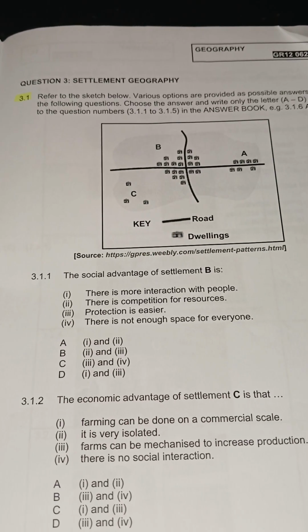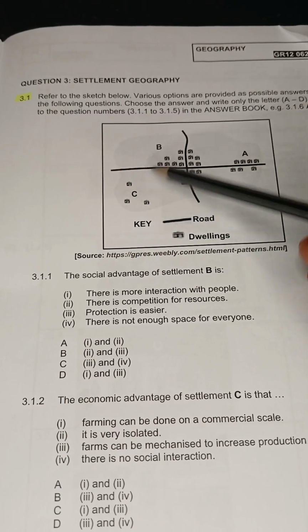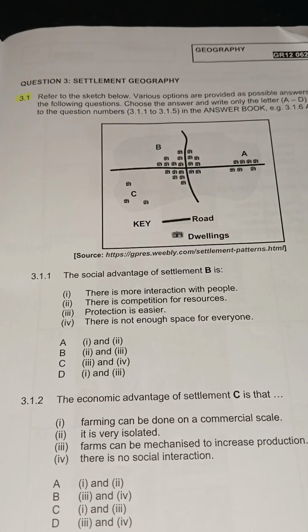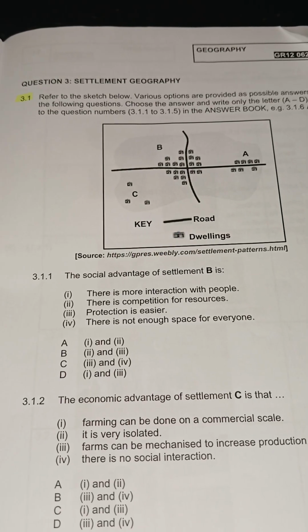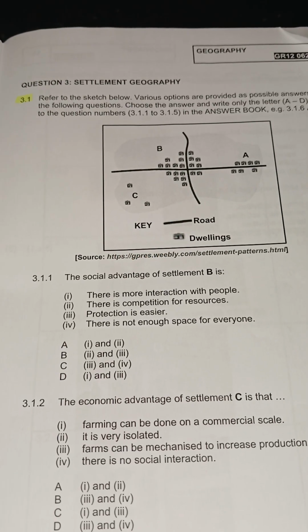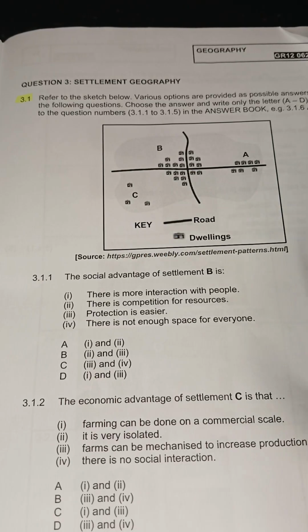So you can see from the diagram that we are given, of course, we've got different settlements: A, B, and C. I want to start by talking about something that may not be relevant to the question, but I just want to open your mind so that you can familiarize yourself with some of the types of questions that you might come across when it comes to a diagram like this.